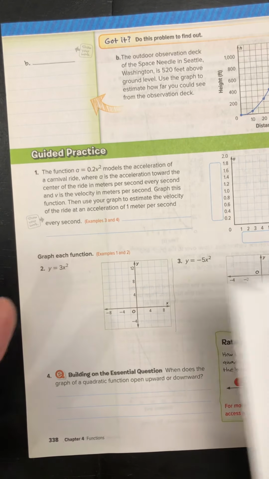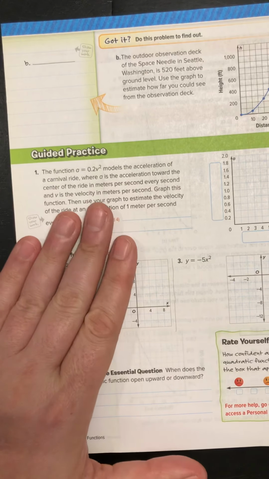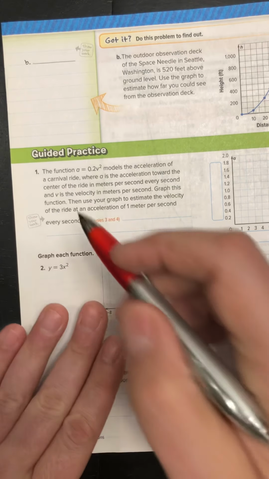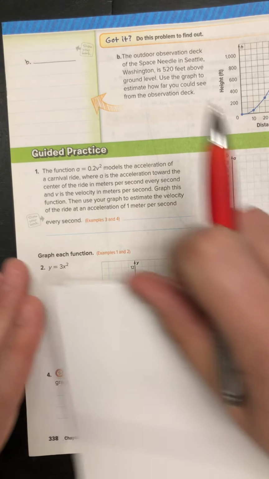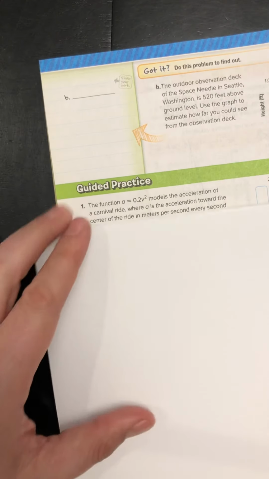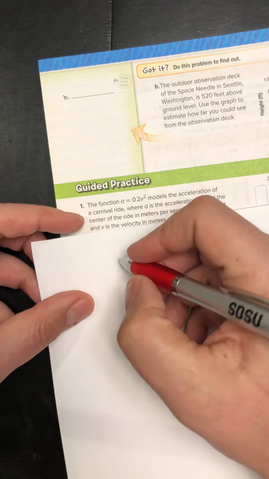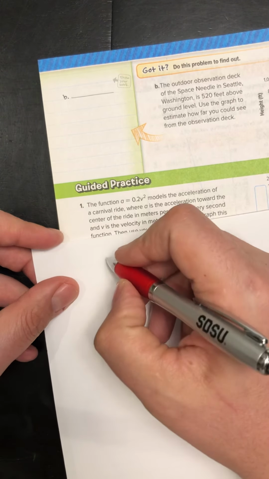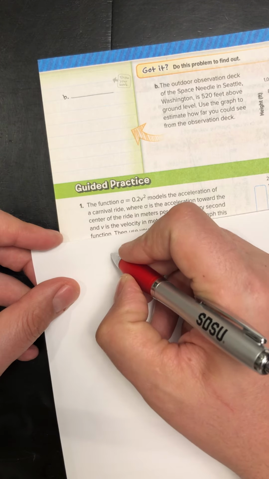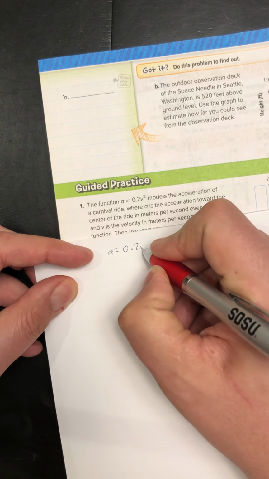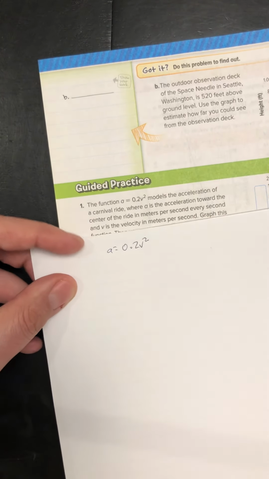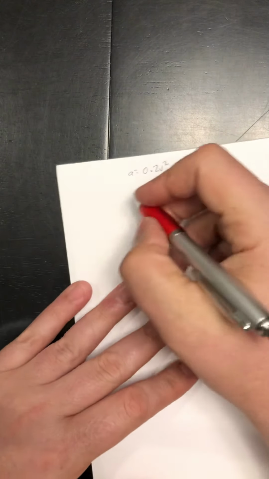All right, a lot going on here, but all we really have to worry about is a is equal to 0.2 v squared. It's a function. Before I graph anything out, I want to set up a table. So if I have a is equal to 0.2 v squared, let's set up a table.